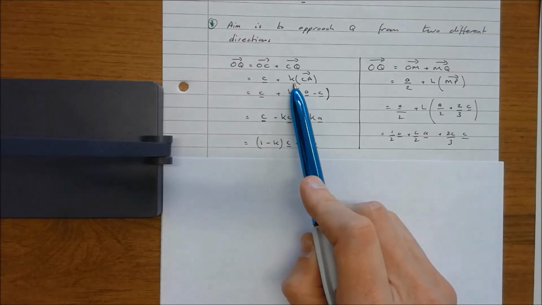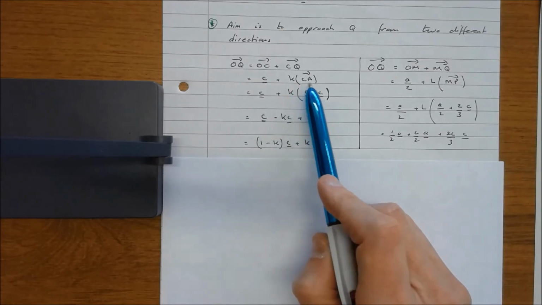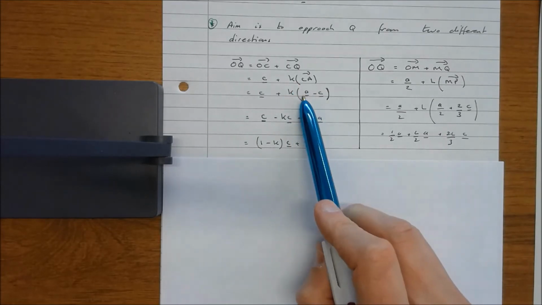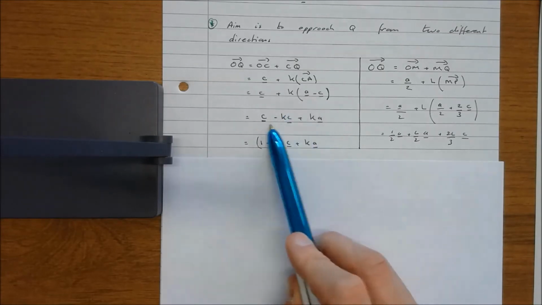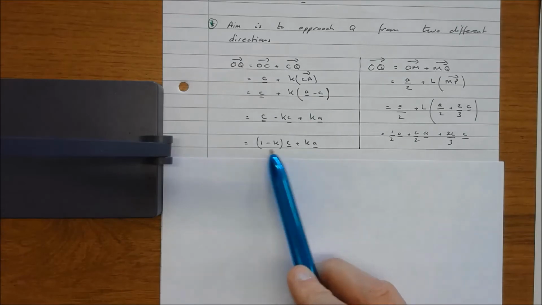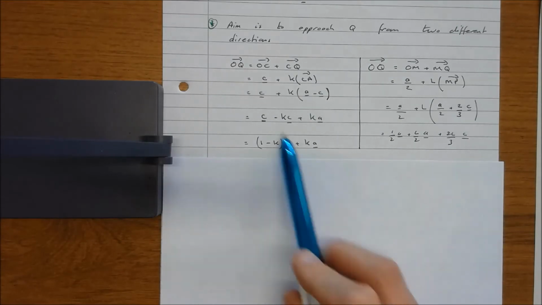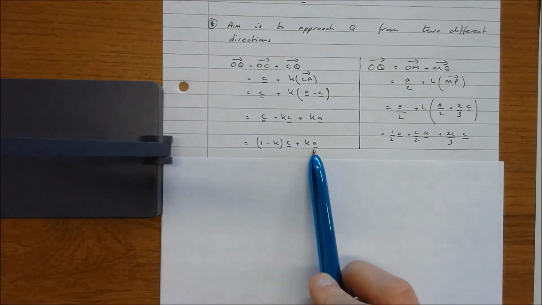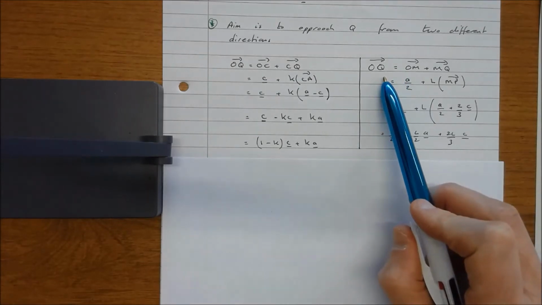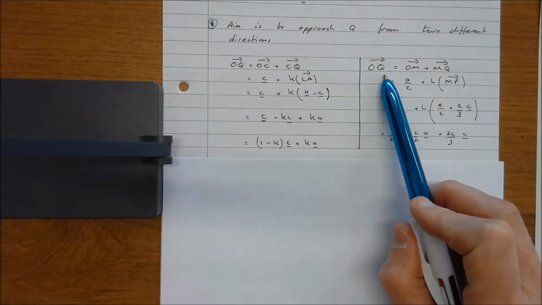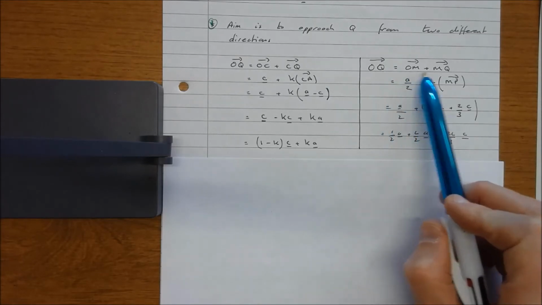So C to Q is some multiple of C to A. I know C to A is A minus C. Expand that out. Collect like terms. I've now got an expression for the vector O to Q with regards to K. On the right hand side here, I can look at O to Q going from O to M plus M to Q.